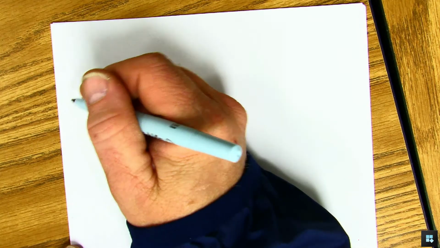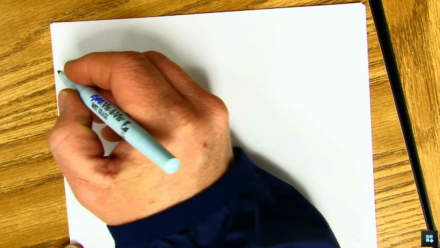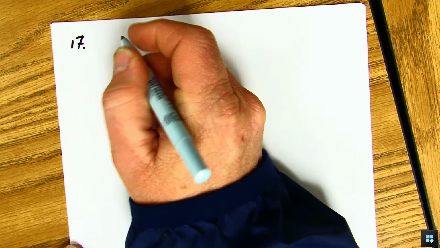Here we go. Again, just wait a second for that Elmo to turn on and kick on. We're going to go ahead and start up number 17 as soon as we get a picture, which will be pretty quick here, I think. Here we go.